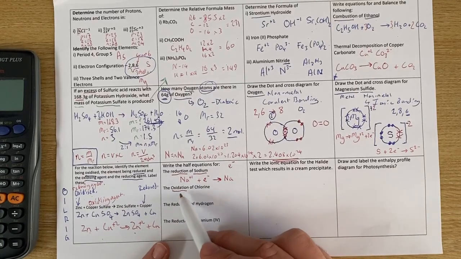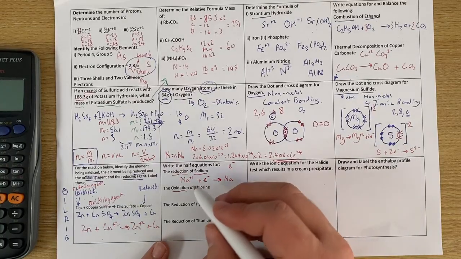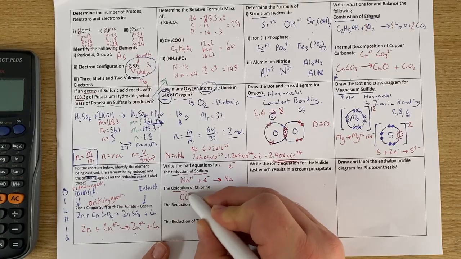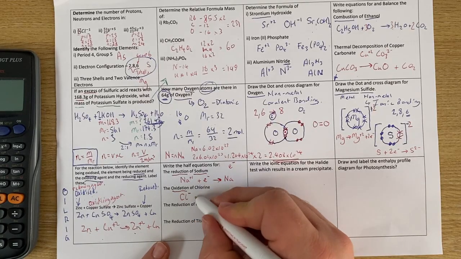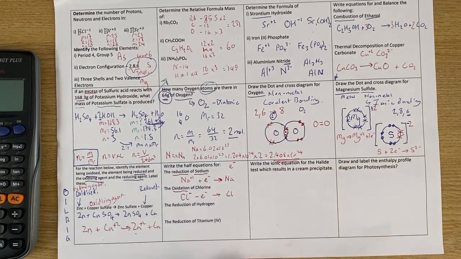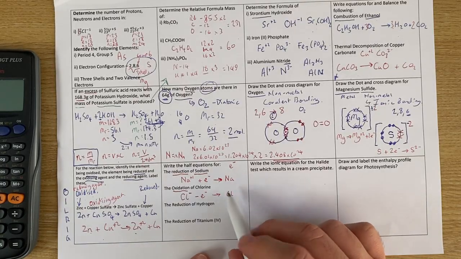Another example, the oxidation of chlorine. Remember, oxidation is loss of electrons. So chlorine, if it's got an extra electron, is a chloride ion, and if it lost an electron, it would form a chlorine atom. Now this is not finished, because chlorine atoms don't exist on their own.